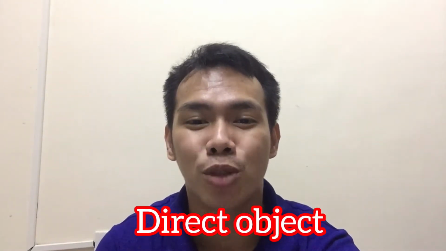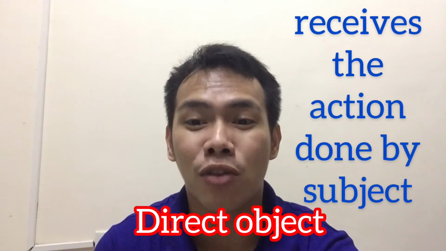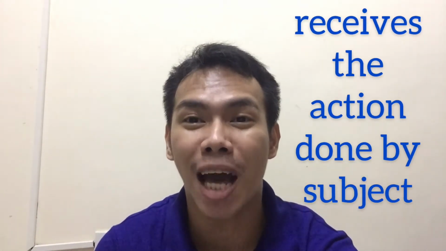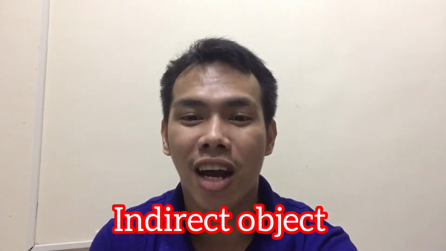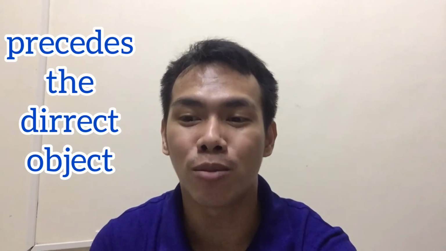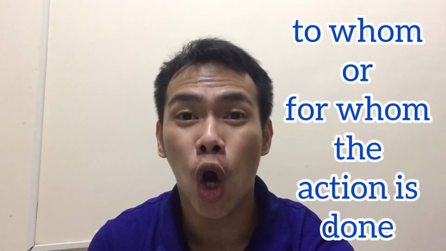The third element of a sentence is the direct object. Direct object receives the action done by the subject. The last element of a sentence is the indirect object. Indirect object precedes the direct object and tells to whom or for whom the action of the verb is done. Who is receiving the direct object? Or sino ang sumasalo? Those are the elements of a sentence.